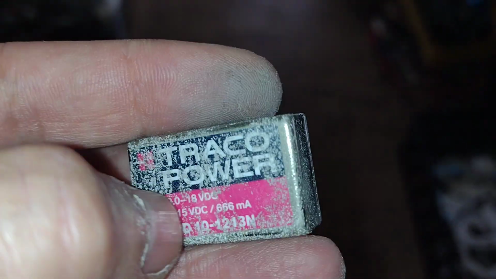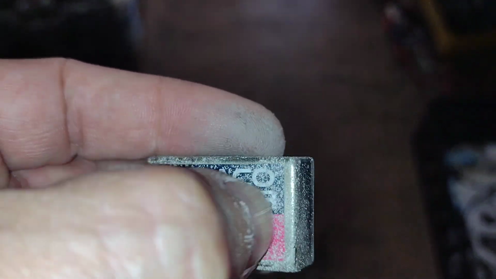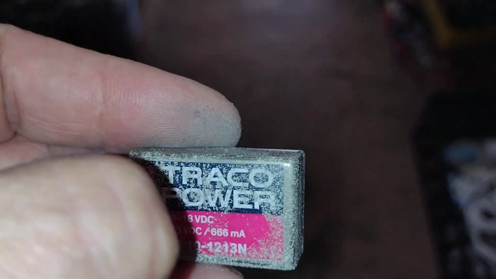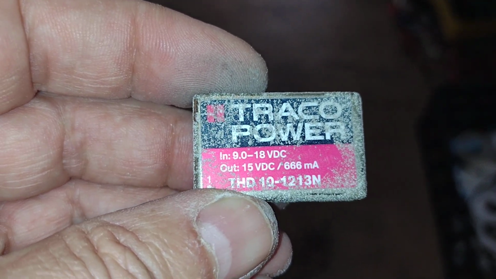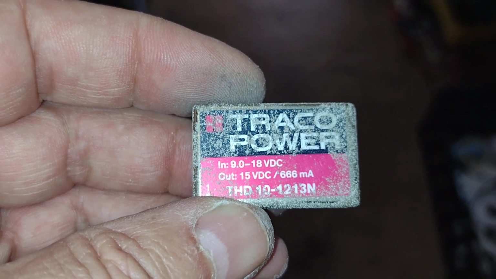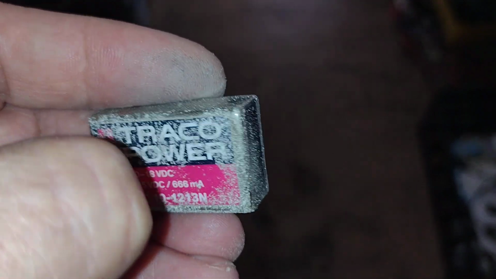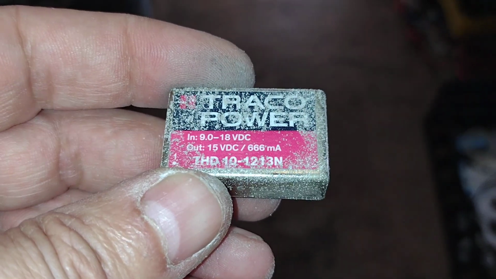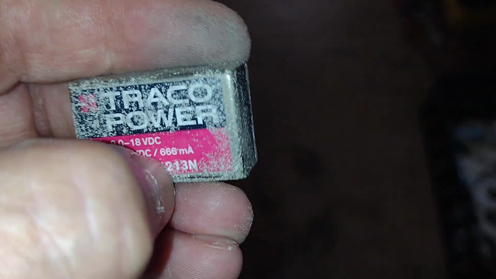So the input is... Oh, let's get that off. And then we've got the spec. Oh yeah, that'll do. So, what's it saying? The input is 9 to 18, is that right? Yeah, 9 to 18. Oh, right, we don't have 9 volts. It's a bit too low. Yeah, and the output's fine. It's a 12 watt one. It's got 15 volts DC, oh wait, it might not actually be 12. Yeah, that's a bit of a shame.